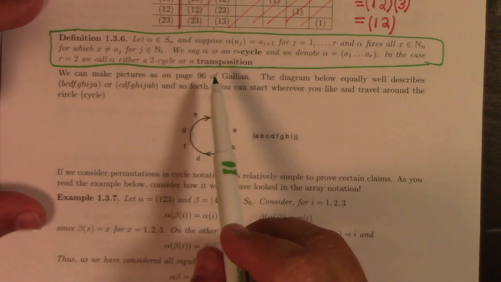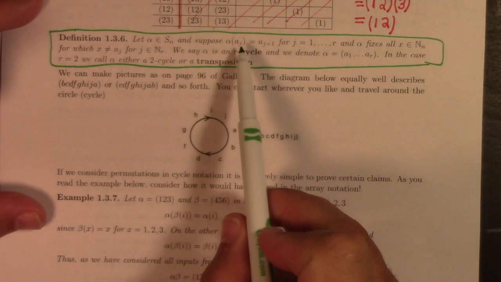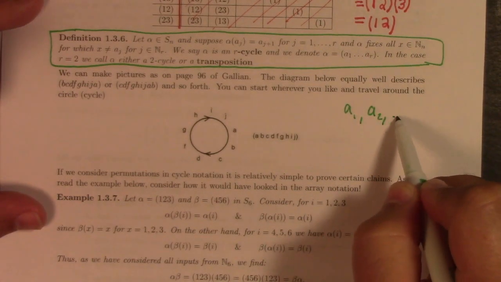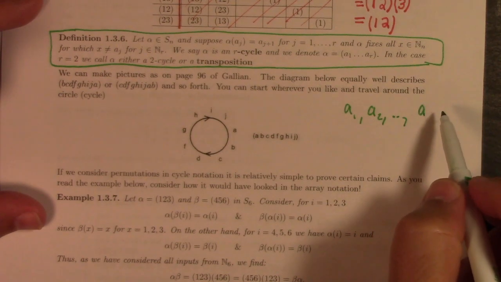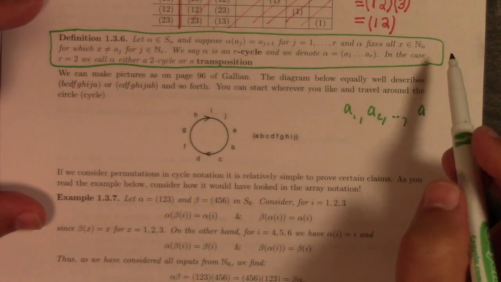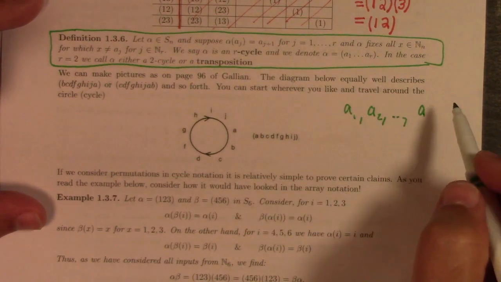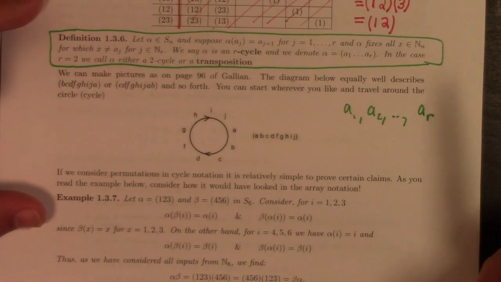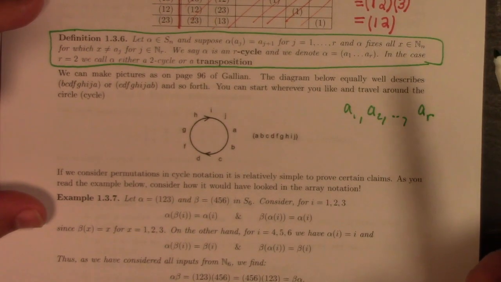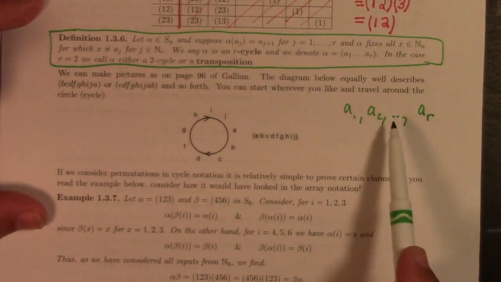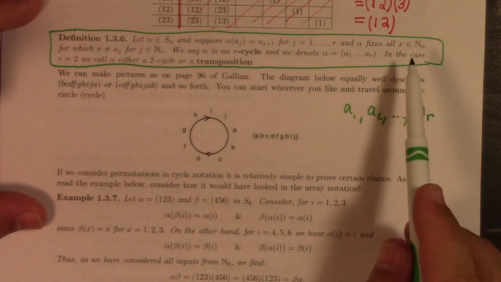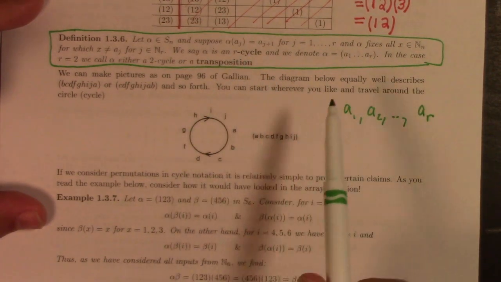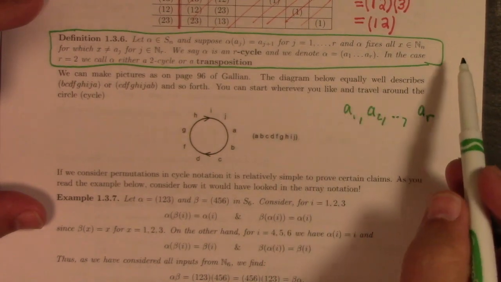So in other words, what I'm trying to say here is that this alpha moves a1, a2, dot dot dot, a_r, right? So it moves all of these, but anything that's not in this list, it fixes, all right? Then this is what's called an r-cycle, okay? And we denote it like that, alpha equal to that.